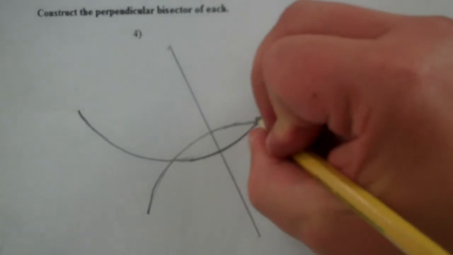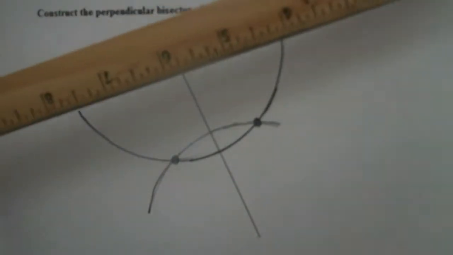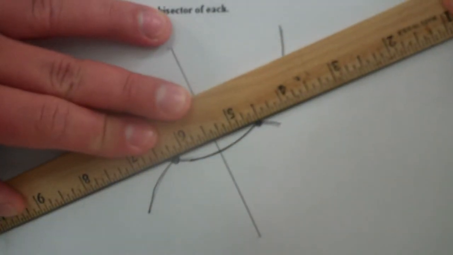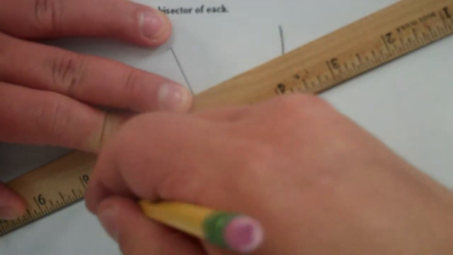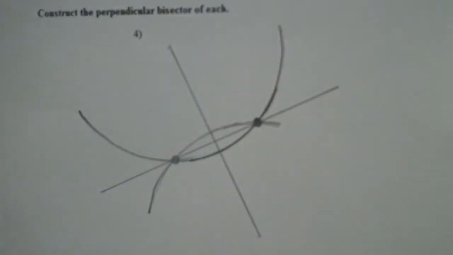The point at which those two arcs intersect, we're going to use our straight edge, draw a segment through those 2 points, giving us the perpendicular bisector. It meets that given segment at a 90-degree angle, also cuts it in half.